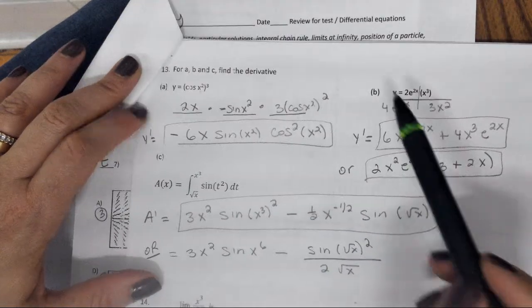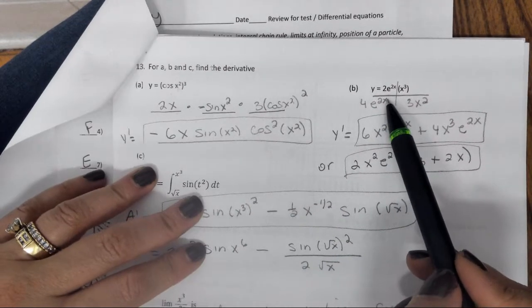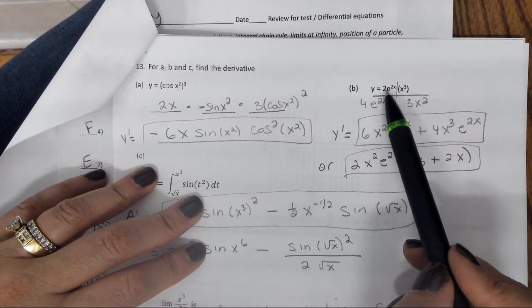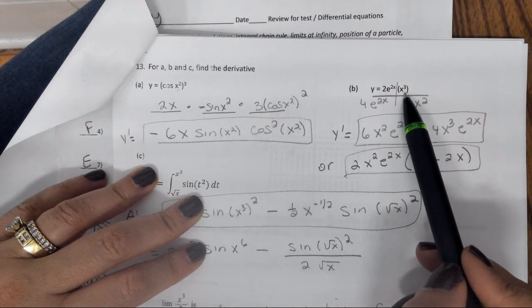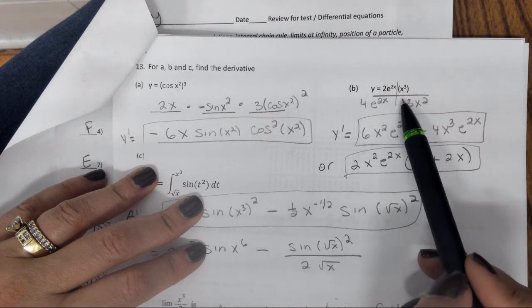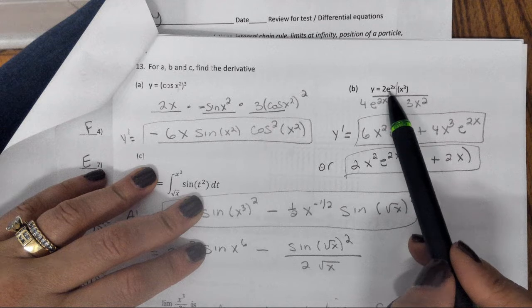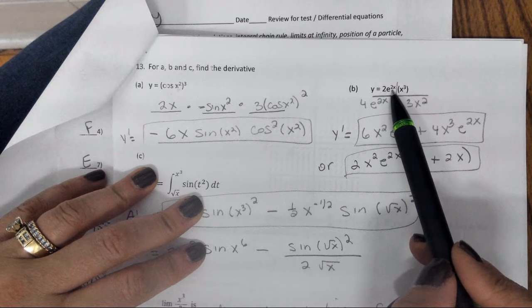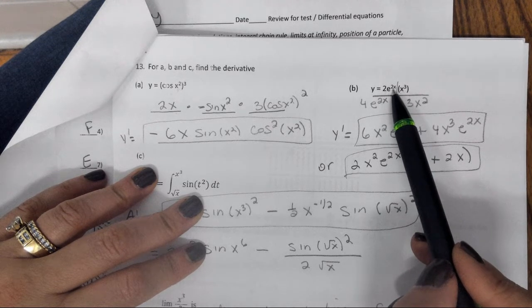And that's it. B, it's a product. I have 2e to the 2x. Right? I have an exponential times the power function. So I draw my cross. This here is chain rule because this is not just e to the x, it's 2x. So derivative of 2x is 2.